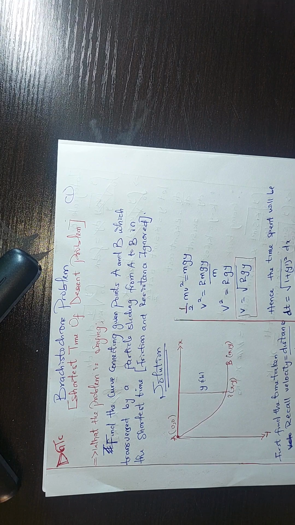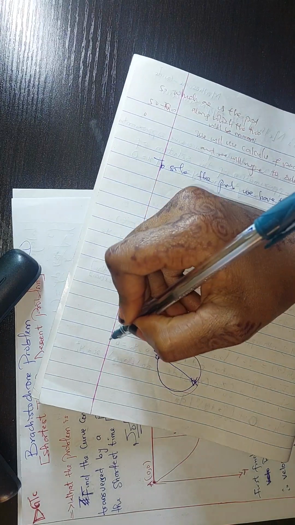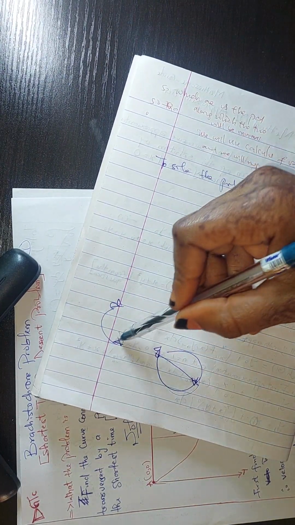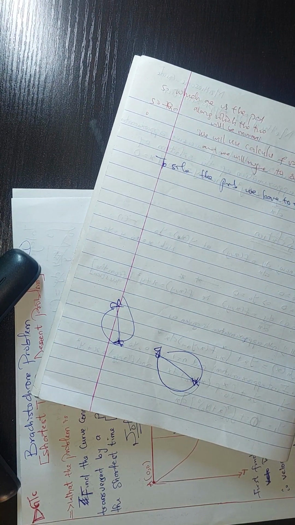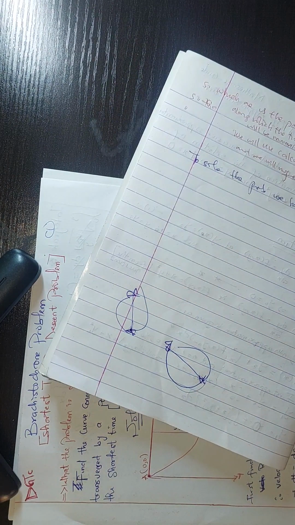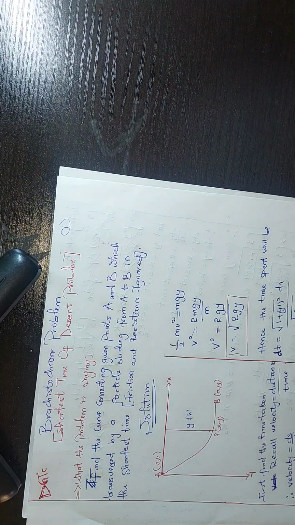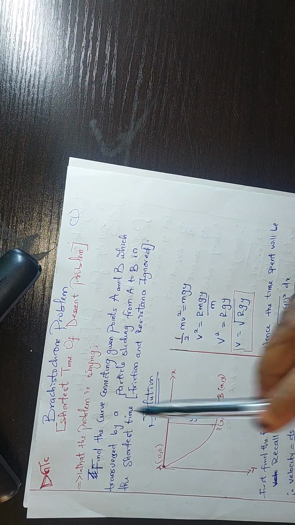So I can have point A and point B. I can decide to pass through these routes, or a straight line, depending on any direction I want to pass through. But this problem is telling us how you can determine the shortest distance to pass through when moving from a point to another point. So it's the same thing we have here.